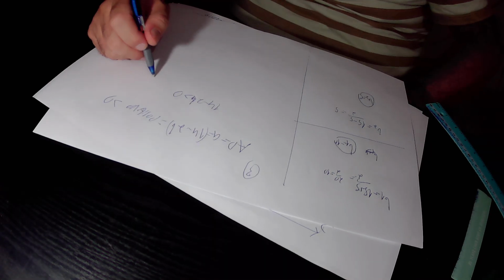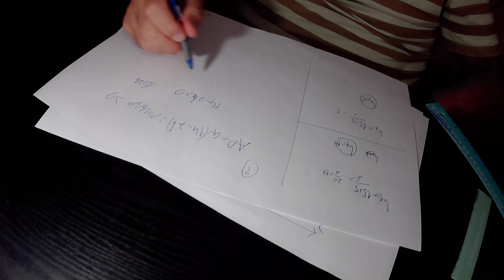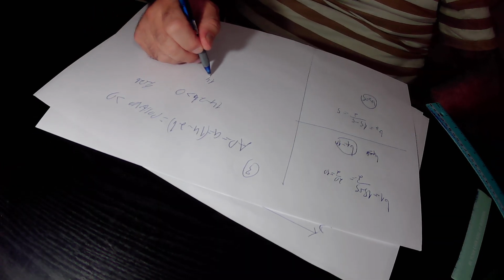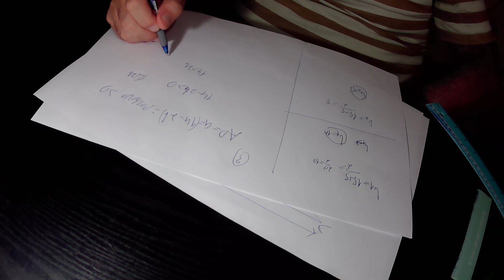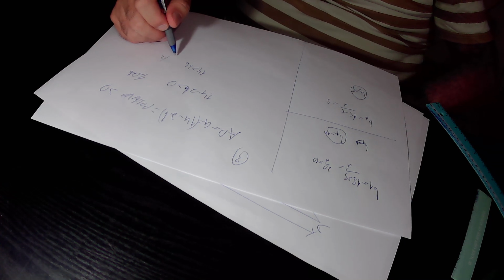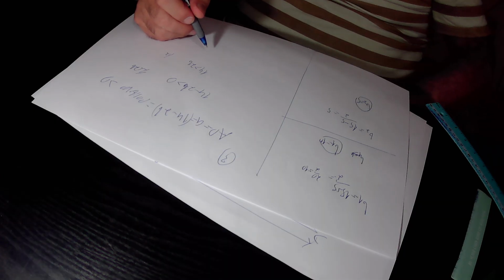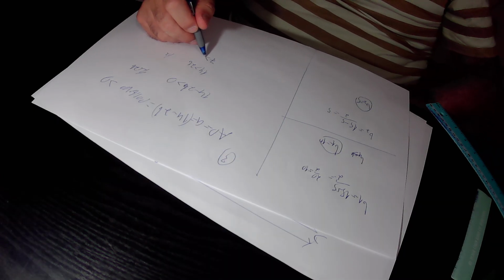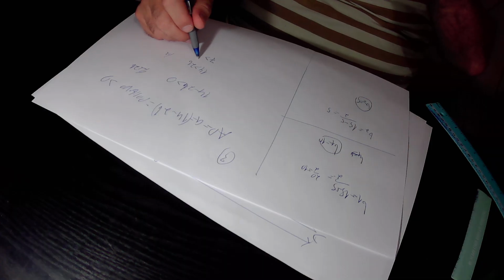Here we add 2b to this inequality, and you get that 14 is greater than 2b. Here we divide this inequality by 2, and you get that 14 over 2 is 7, so 7 is greater than 2b over 2, which is b.